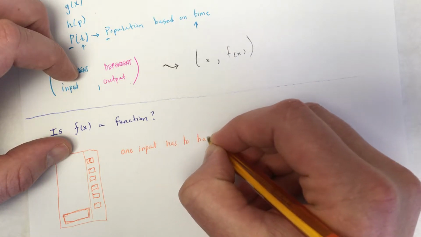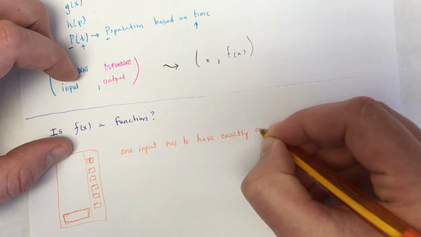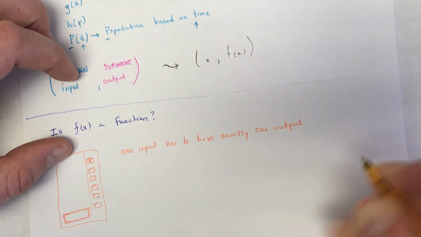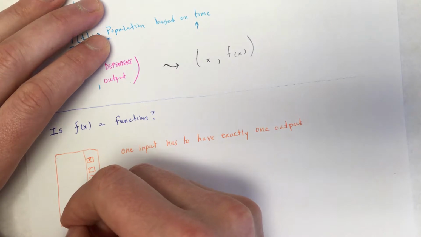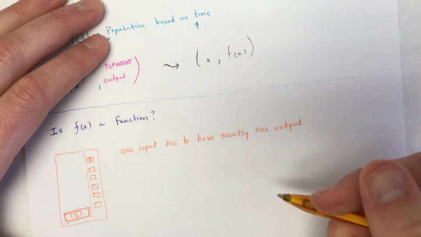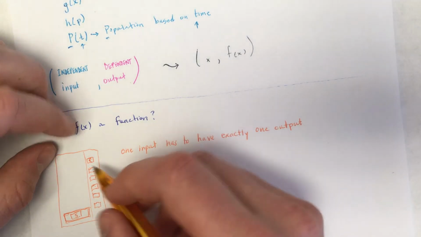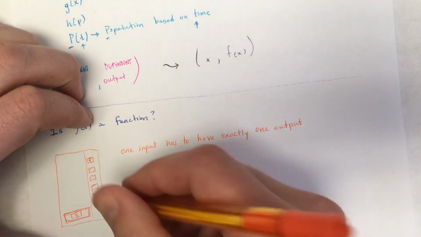it has to have exactly one output. Okay, and if you're hitting your soda machine and out comes a Sprite instead of a Pepsi, even though you hit the Pepsi button, that's not going to make you very happy. Our functions work the same way. So if I input a Pepsi button, then I need to get a Pepsi out.